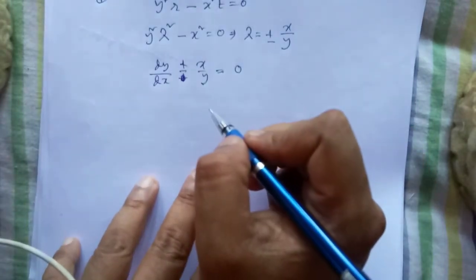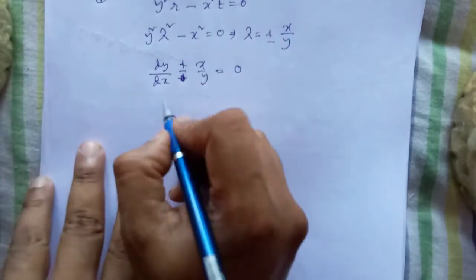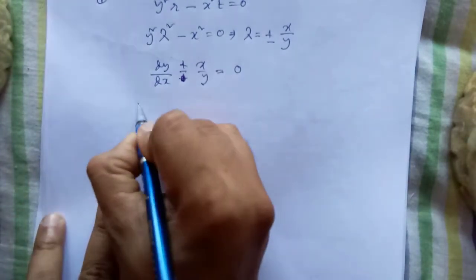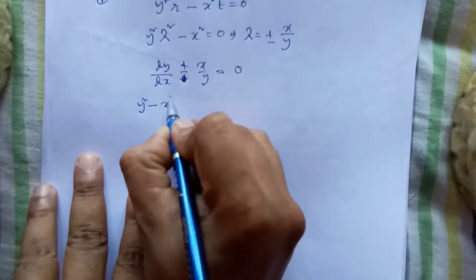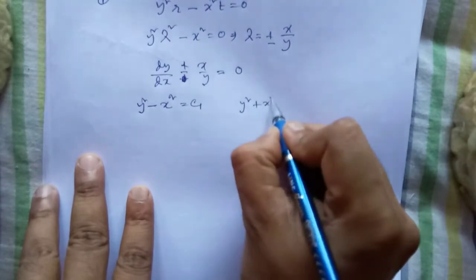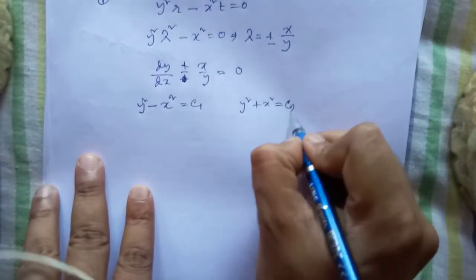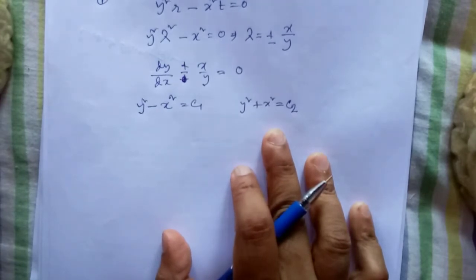Then we will have two different families of curves. See, the first one is y square minus x square is equal to c1, and the other one is x square plus y square is equal to c2. Now these two families are the characteristics of the hyperbolic partial differential equation.